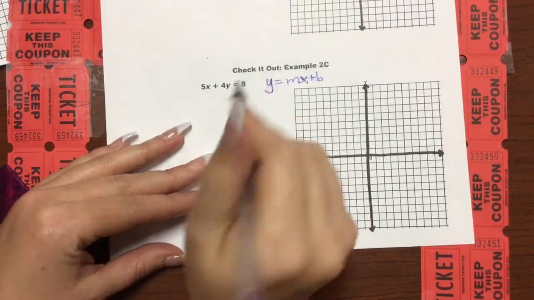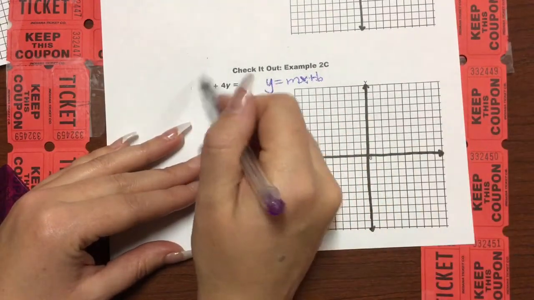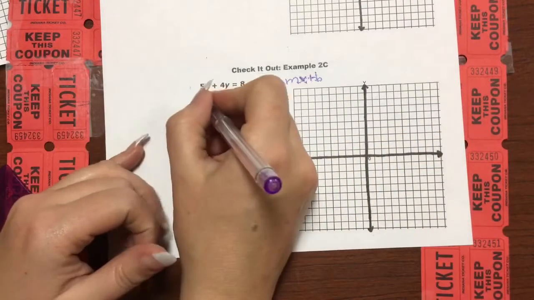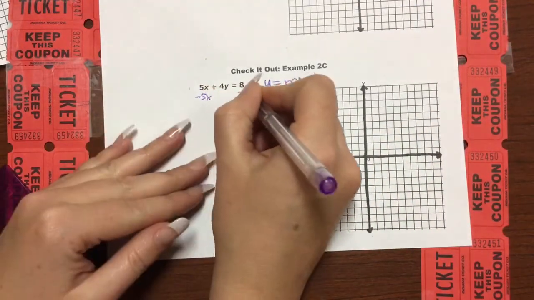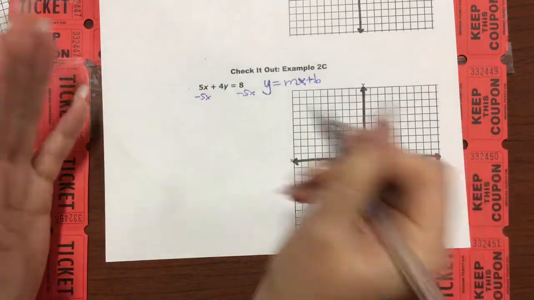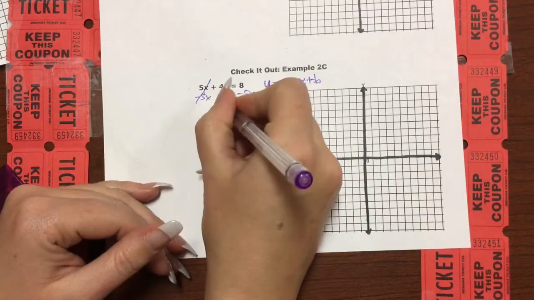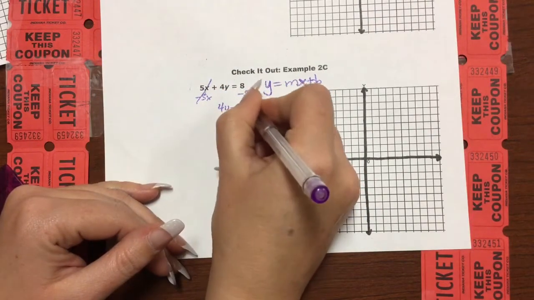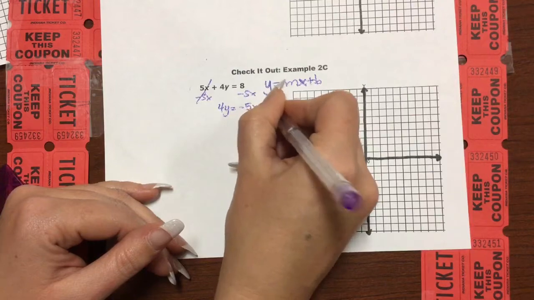Okay, we have to isolate y, get it by itself. Right now we got this 5x, we got the 4, we got to get rid of the 5x. So we're going to do its inverse operation, which would be subtracting 5x to both sides. That cancels. We are left with 4y equals negative 5x plus 8.